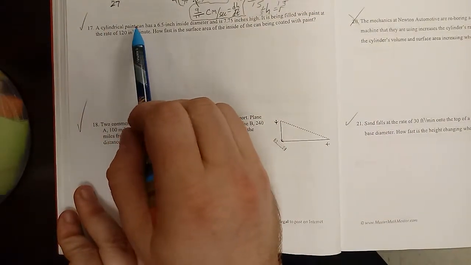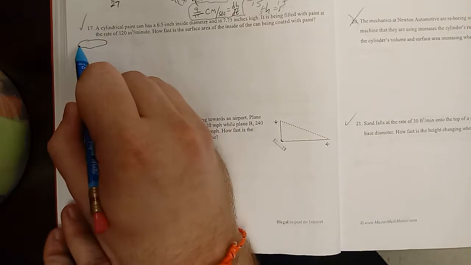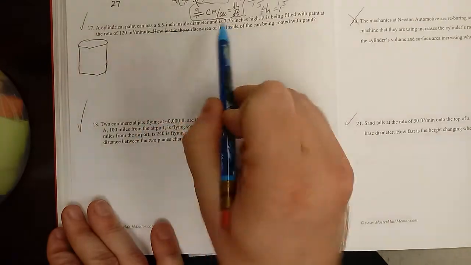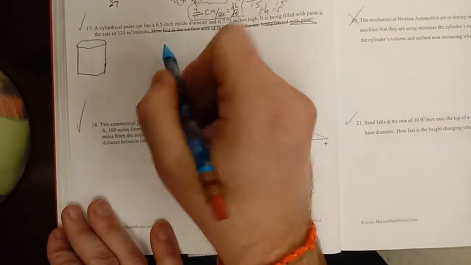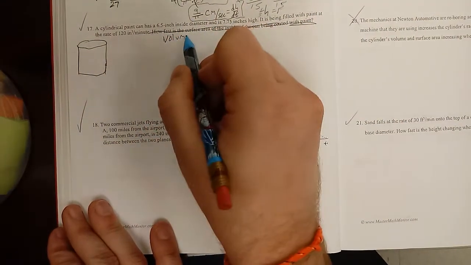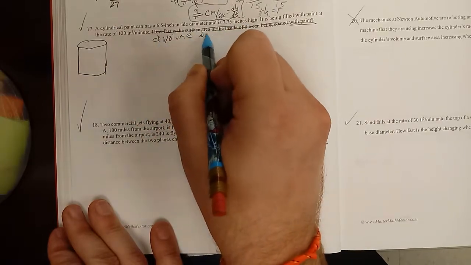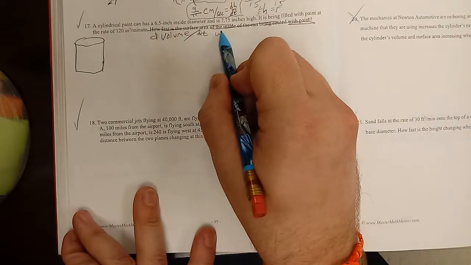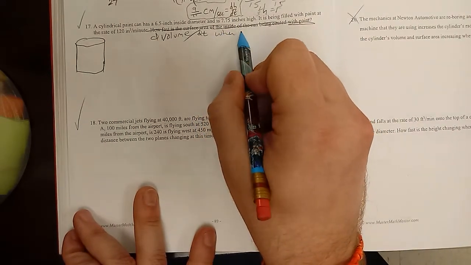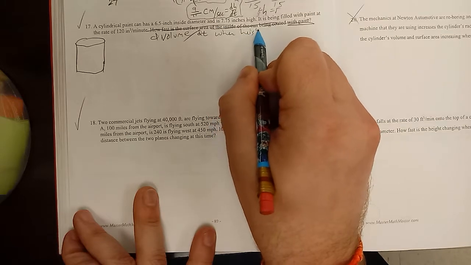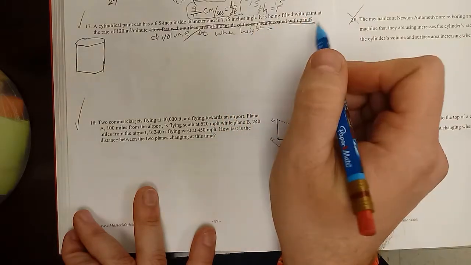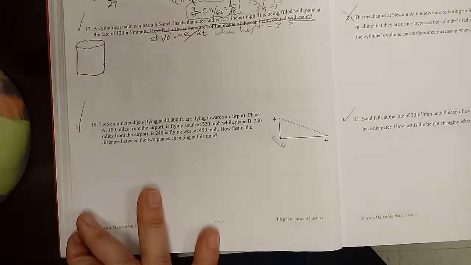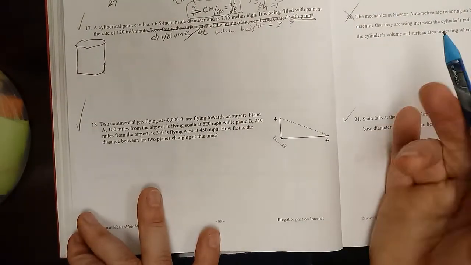A cylindrical paint can. Now that's a cylinder. And I changed it for our class. Changed it to dV/dt, change in volume over time, when the height of the paint is, I can't remember. Was it 3? Whatever it is, whatever number I told you to plug in, we'll plug in that number later. Anyway.